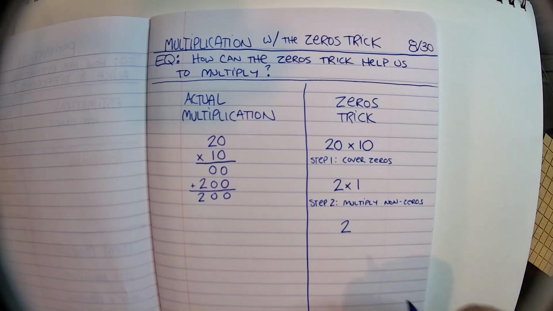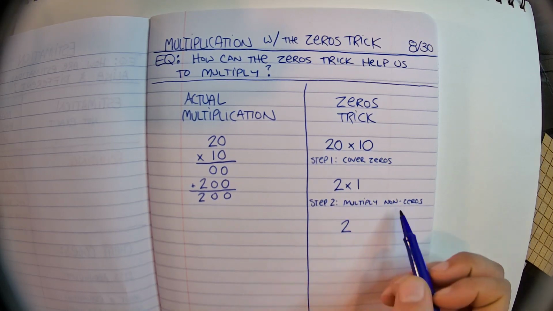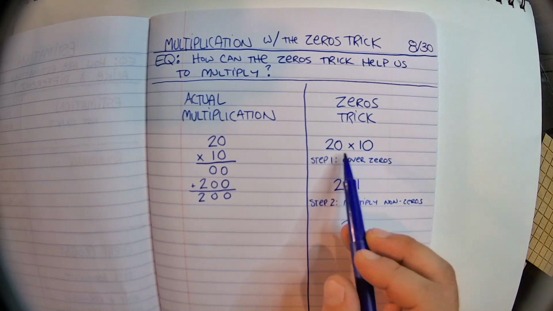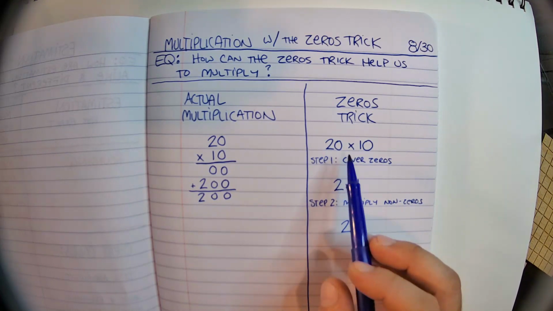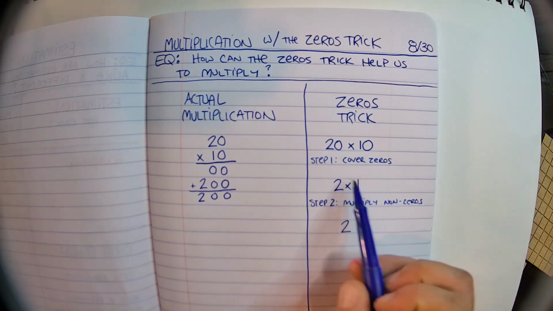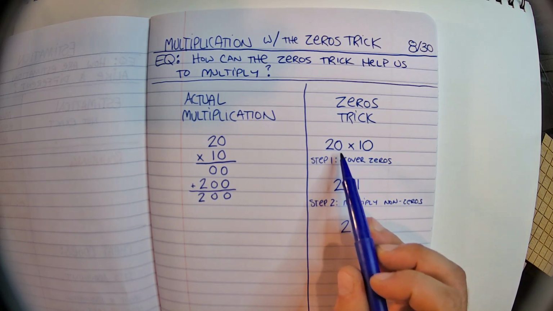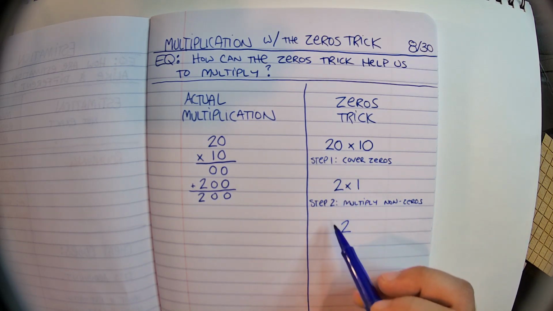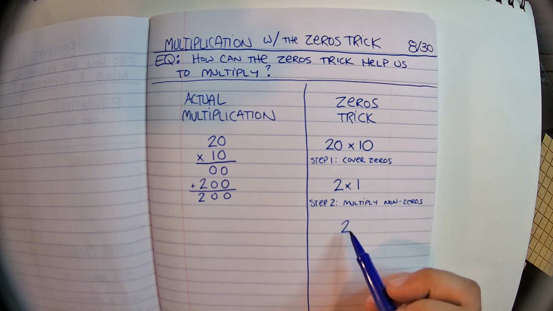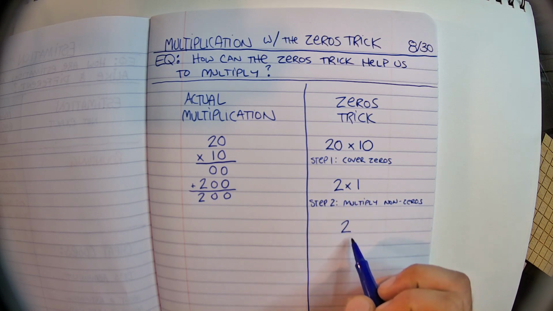Okay, we're back. So our step one was cover up the zeros. When we covered up the zeros, remember, like an invisibility cloak, like they're not there. Step 2 was multiply the non-zeros. So when we covered up the zeros on 20 times 10, we got 2 times 1, which leaves us with our product of 2 times 1, which is 2.